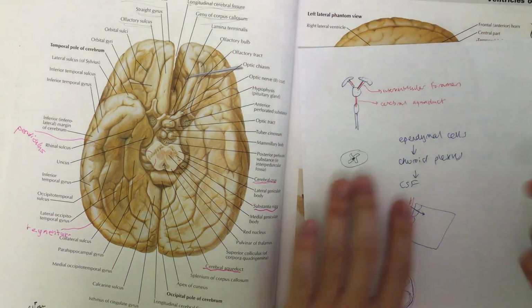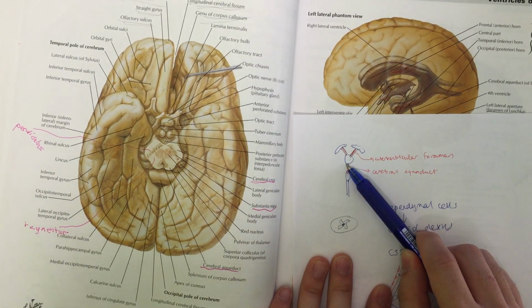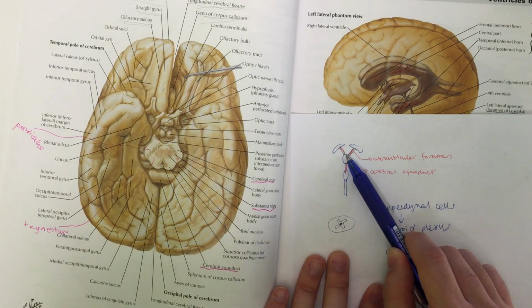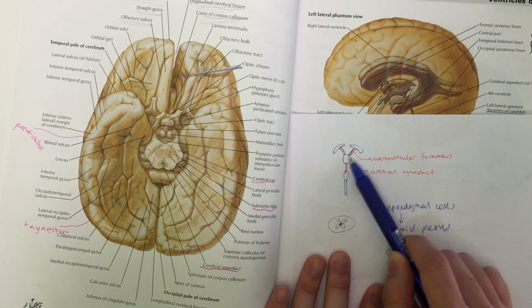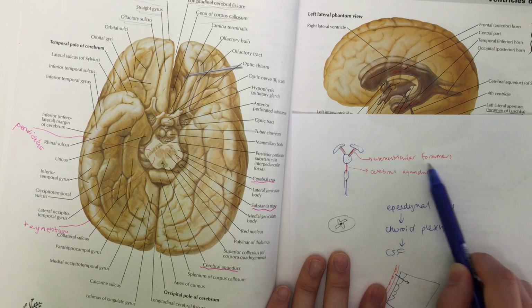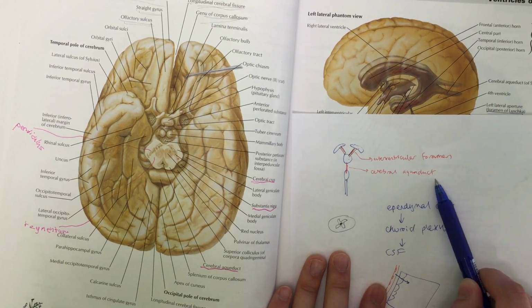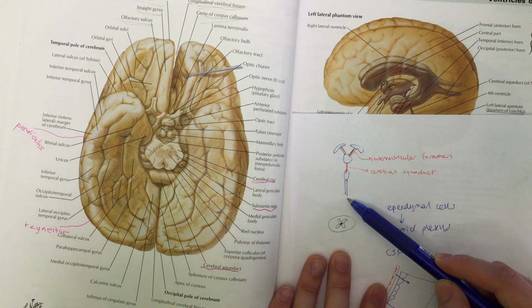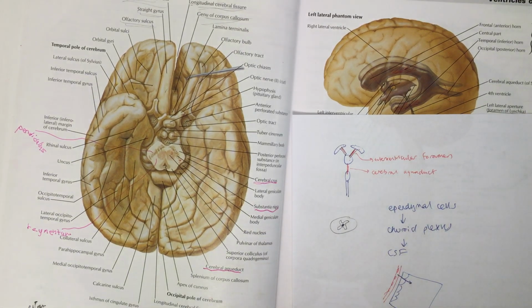So for instance, the lateral and the third are connected by the interventricular foramen. The third and fourth are connected by the cerebral aqueduct. And then after the fourth, you have the central canal of the spinal cord.